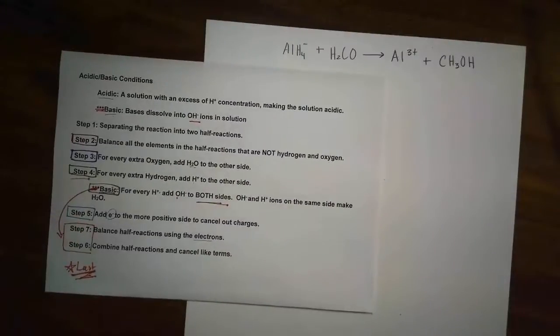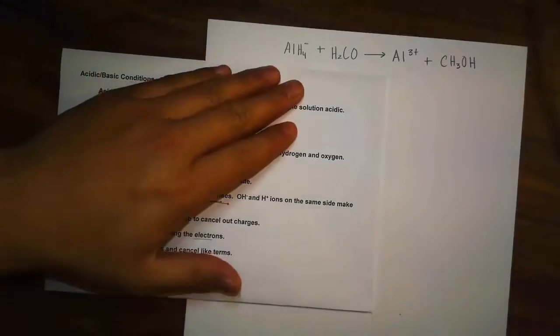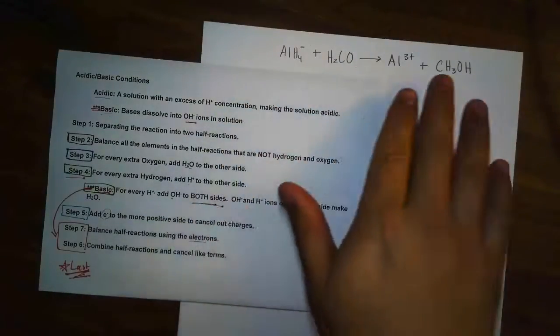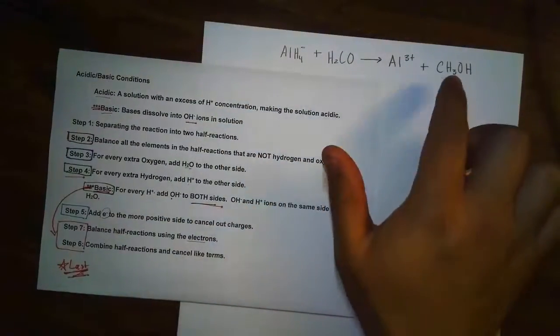So I mentioned to you before that when it comes to basic and acidic conditions, we don't worry about oxidation and reduction that much, because we don't care about the number of electrons being transferred in that specific half reaction. Let's look at this problem where that really becomes important. That's because assigning oxidation numbers is such a mess when it comes to this type of molecule.